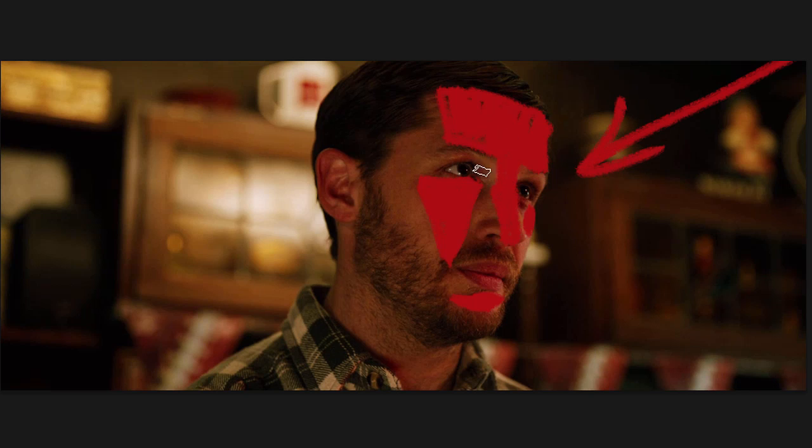Especially in this shot, here's red around here, red here. That's basically a study of the planes of the face. If the light's coming from here, then there you go. Even the top of his ear is getting a little bit there.